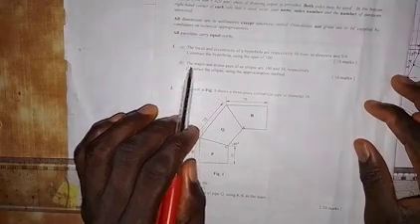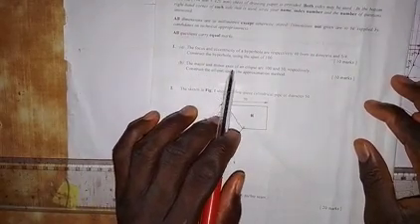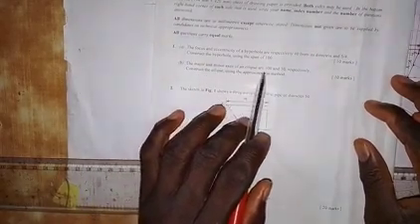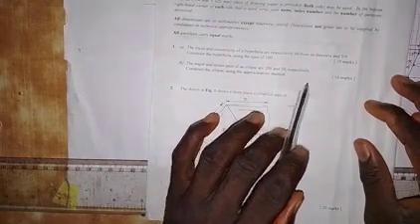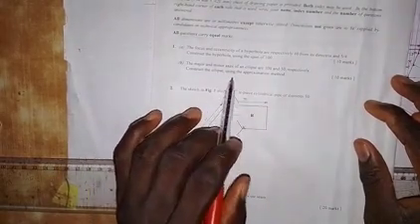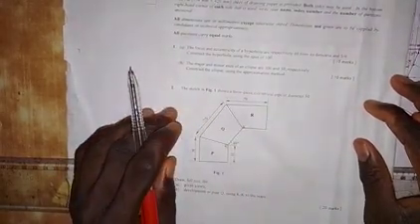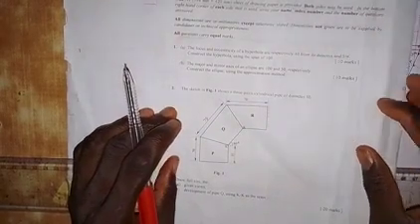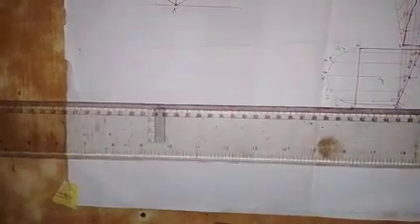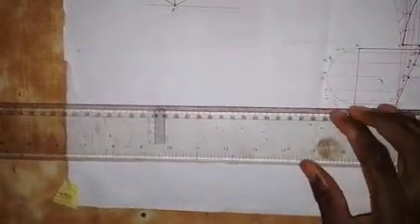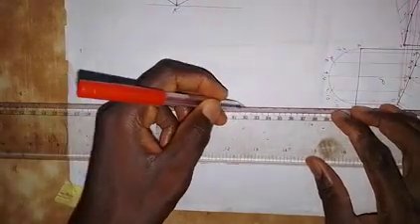This question says that the major and minor axes of an ellipse are 100 and 50 millimeters respectively. Construct the ellipse using the approximation method. Okay, now let's see how the ellipse can be constructed using the approximation method. What we need to do first is to draw a horizontal line.